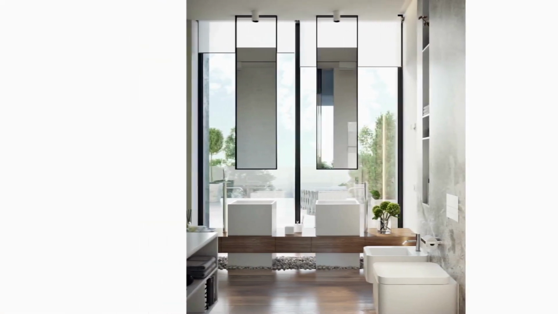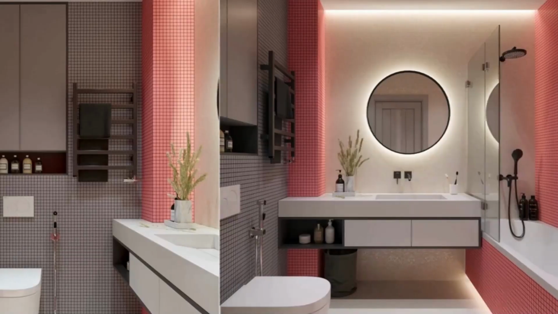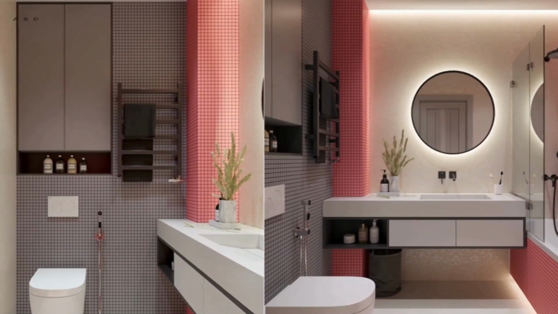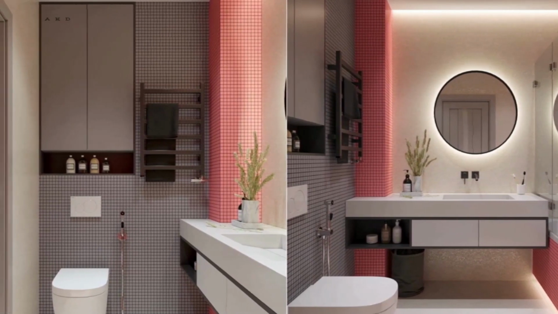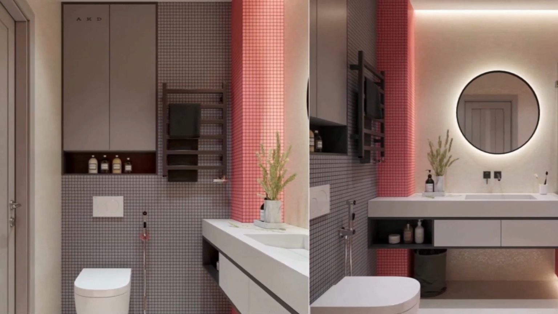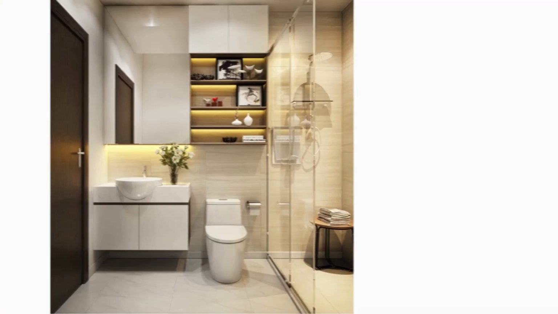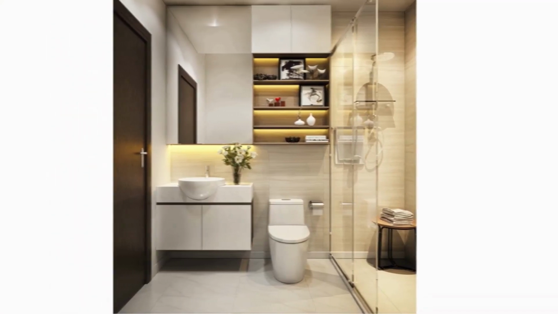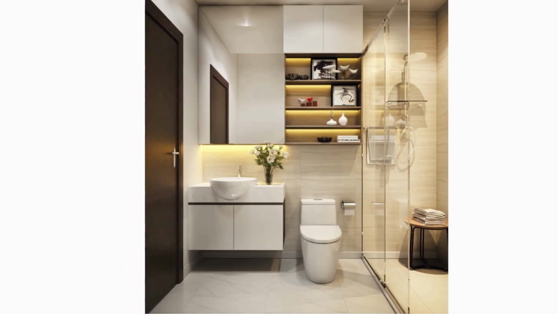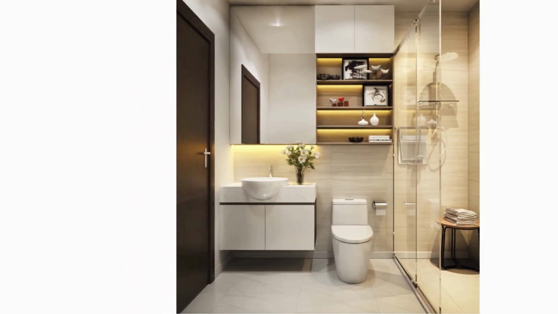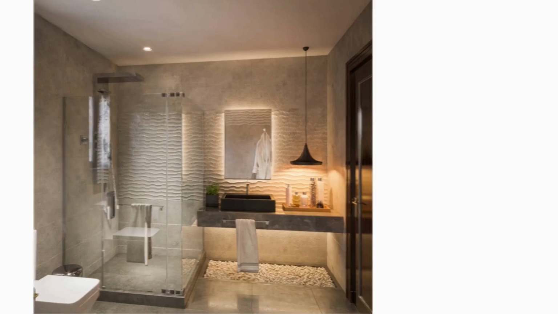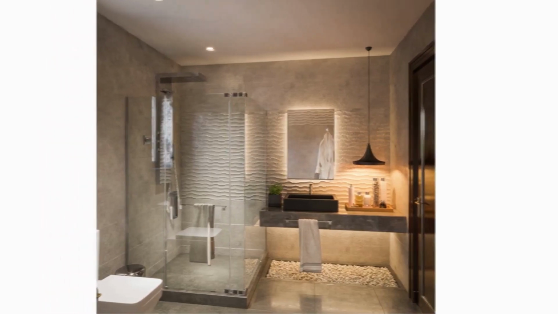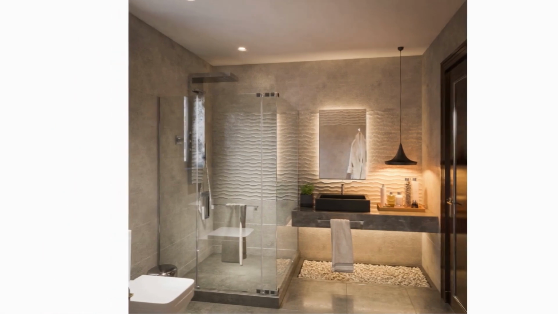Install a bidet for a more hygienic bathroom experience. Choose a statement tile for a unique, eye-catching look. Add a plant or two for a touch of greenery. Choose a matte finish for a modern, sophisticated look. Install a smart toilet with features such as automatic lid opening and closing. Consider adding a fireplace for cozy winter mornings.